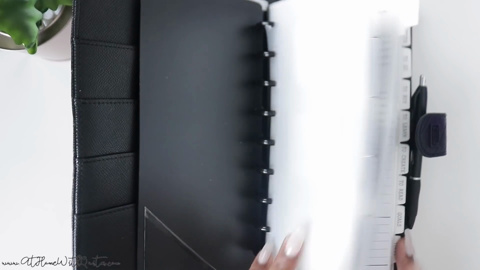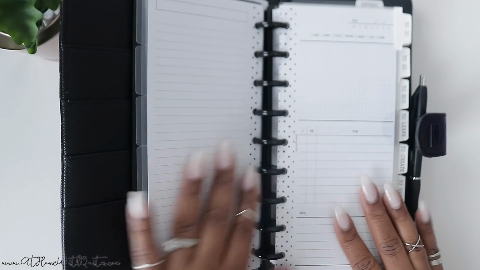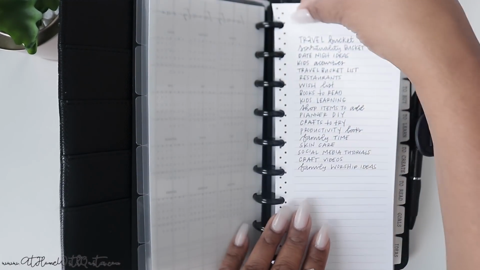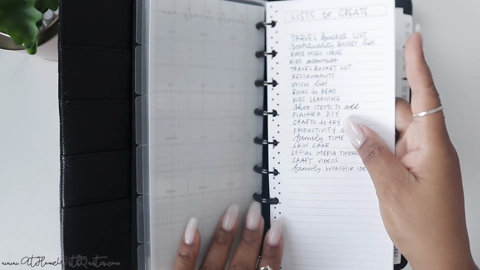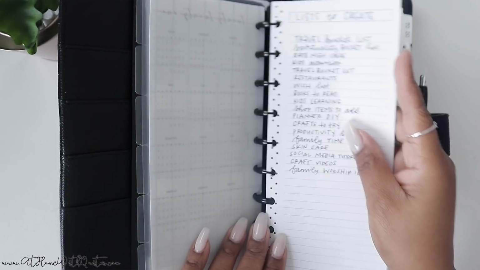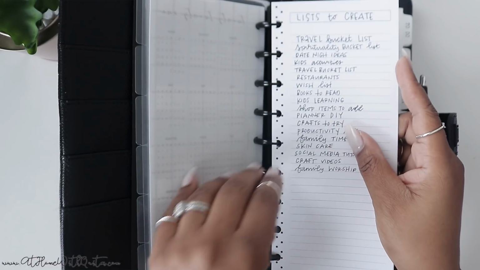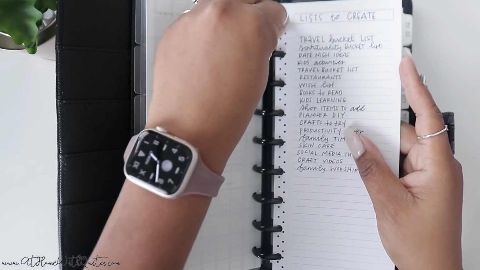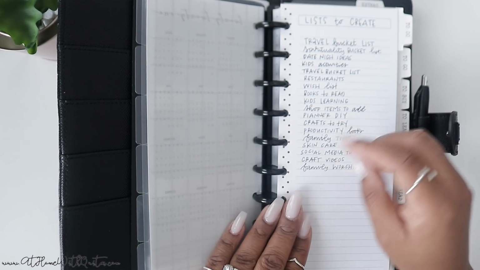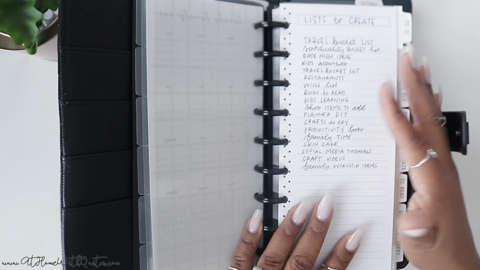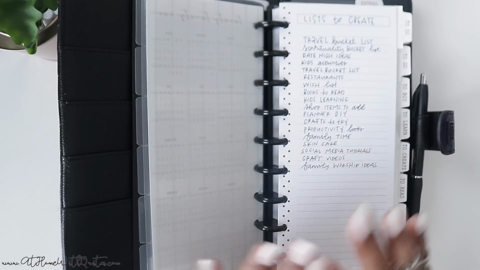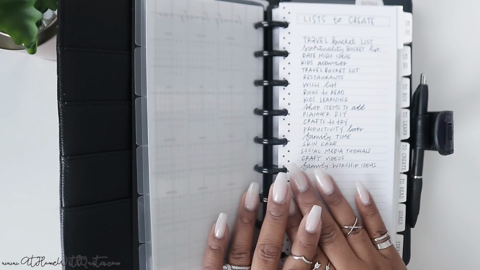But in my opinion, because I'm just a Discbound girl, I love the functionality of it and the flexibility to be able to take this list here, put it in my planner if I want, or I can take this, put it in the back. I can purge it out if I need to. There's just so much more versatility and functionality, and you know, just to be able to create something according to exactly what you need. That's what Discbound does. You can start fresh and build this thing exactly the way you need it to be.